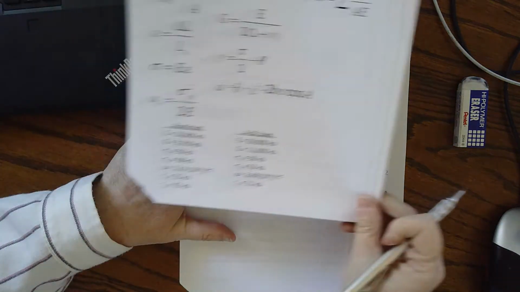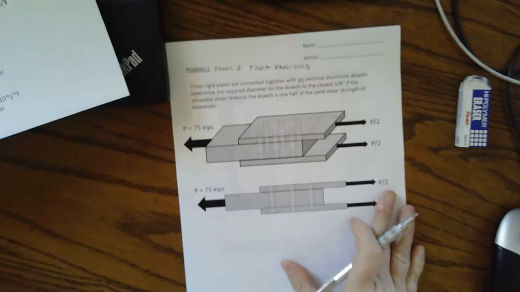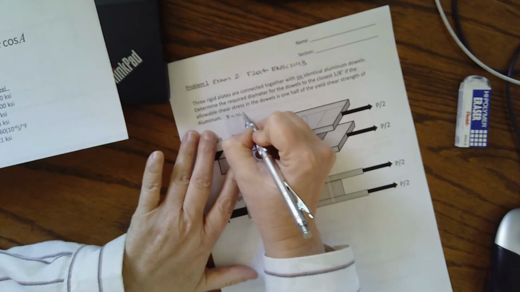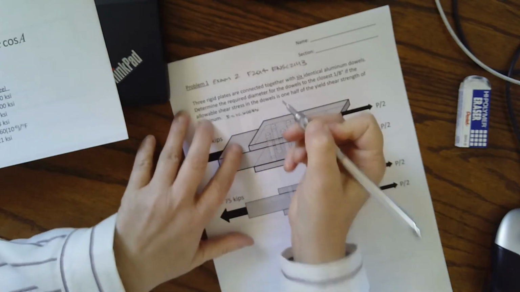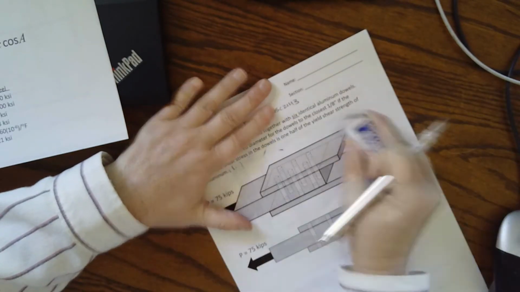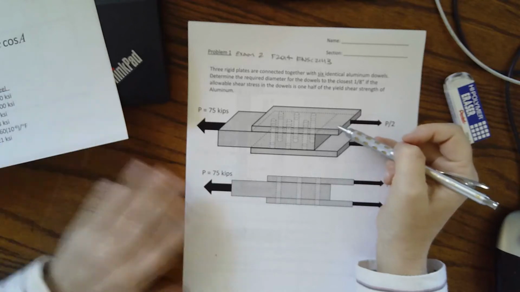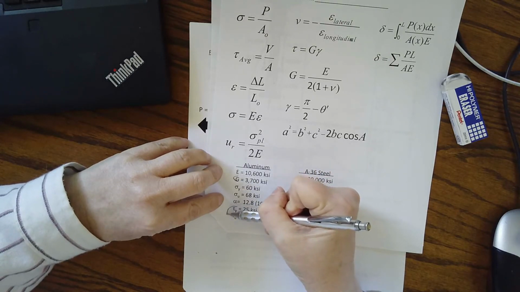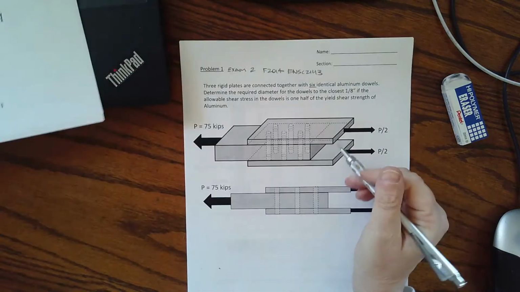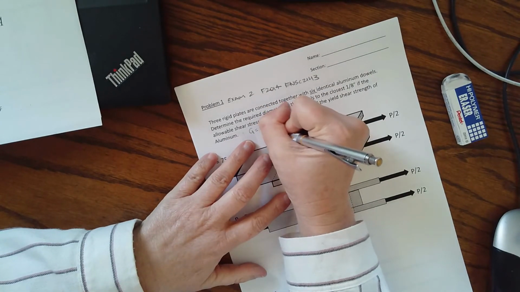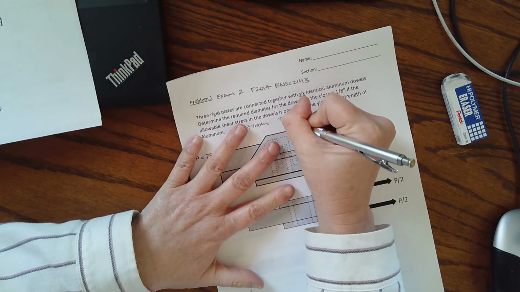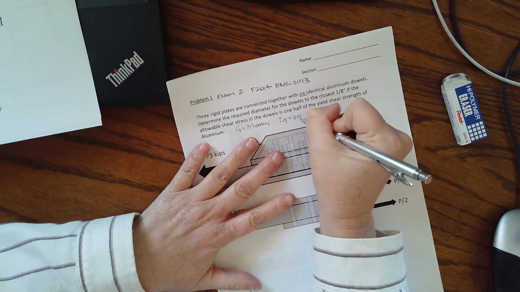So I need to go back to my first sheet and pull my E, which is 10,600 KSI, except that I just messed up, didn't I? If we're looking at the dowel rods, what are we looking at? We are actually looking at shear, which is G, and those values. So you have to make sure that you're pulling the correct values or it's just flat out wrong. And then my yield is 25 KSI.